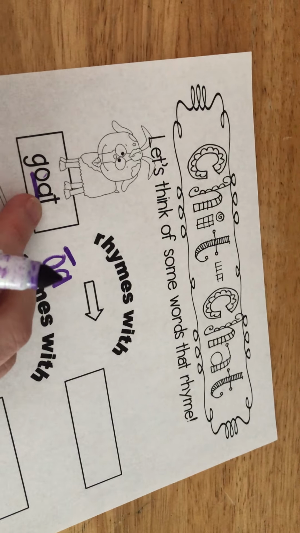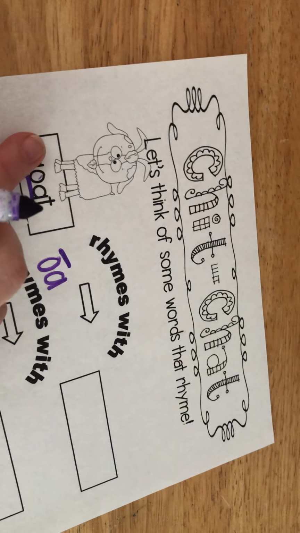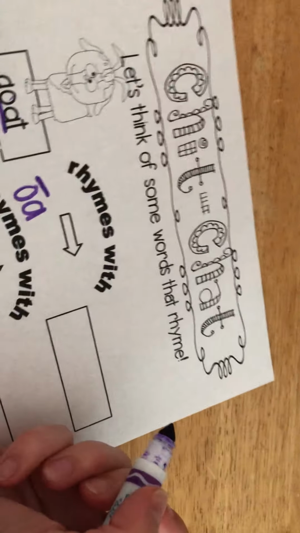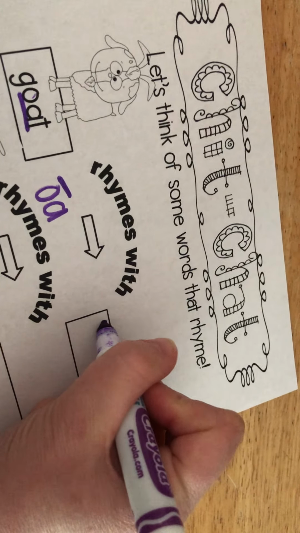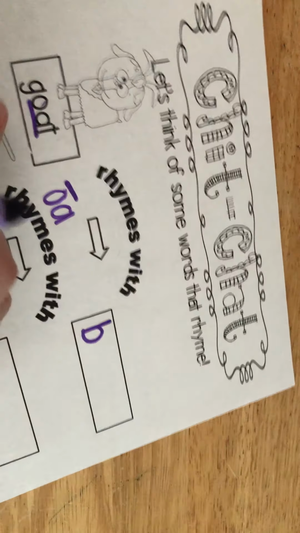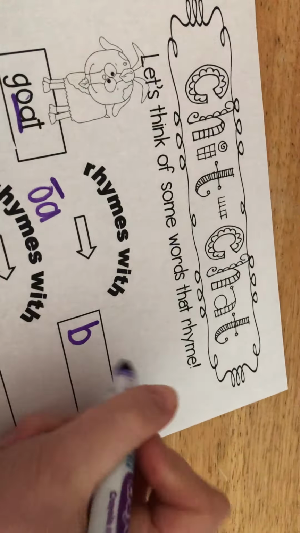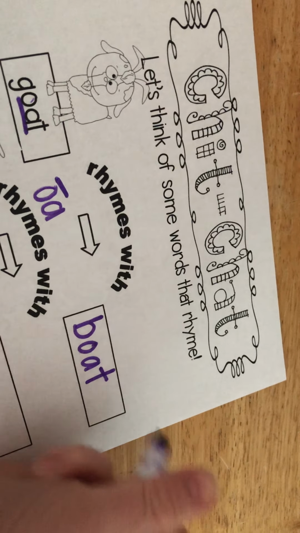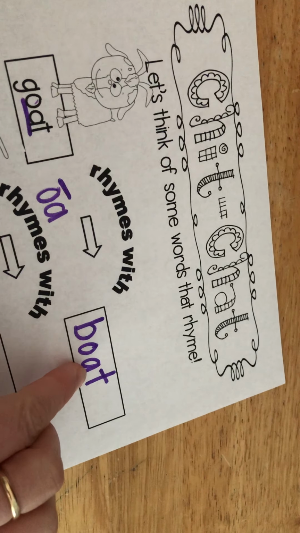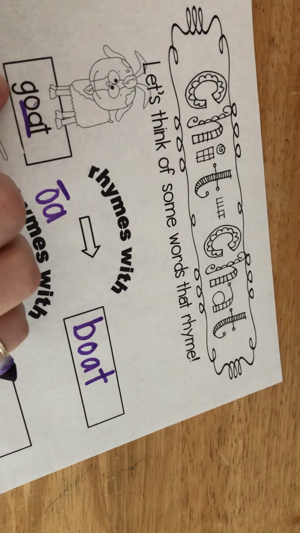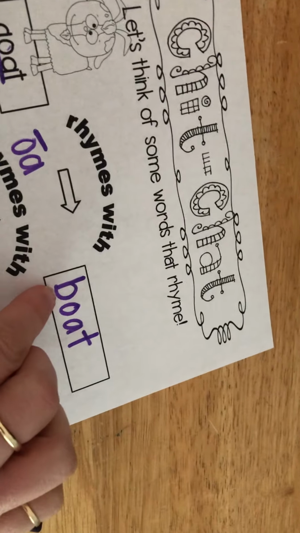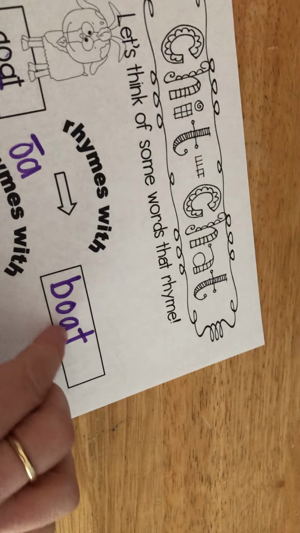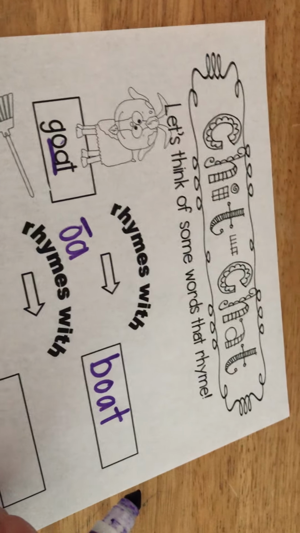So I'm thinking of a word that rhymes with goat. It has the oat. And if I change the G to B, I would have a word that rhymes. So I'm going to write B. And then I'm just going to write O-A-T. Do you know what this word is? Remember, it rhymes with goat. We have boat. Boat. Okay? Very good.